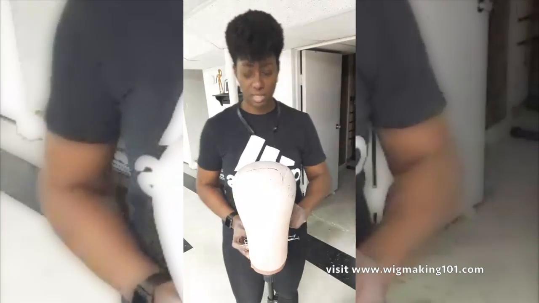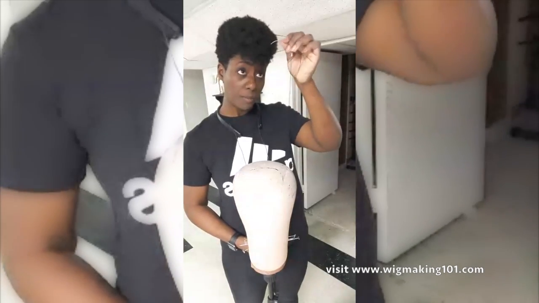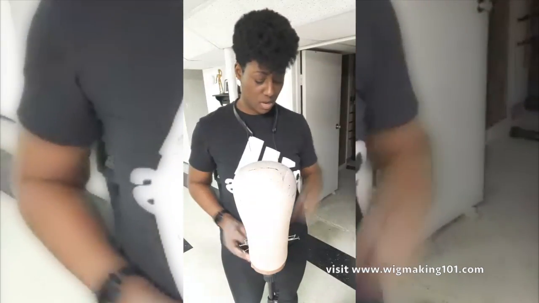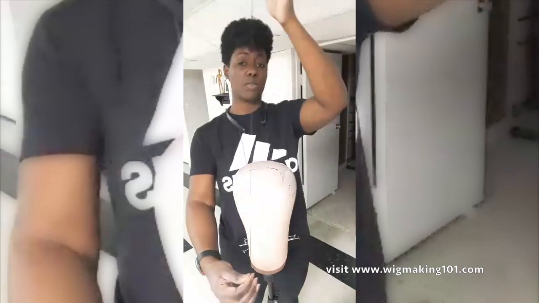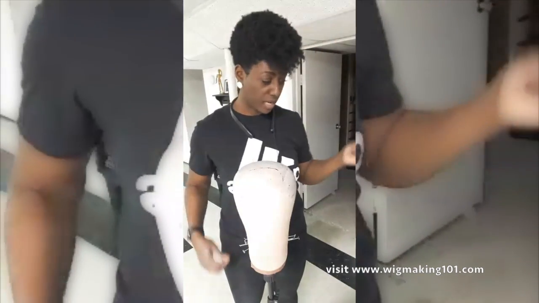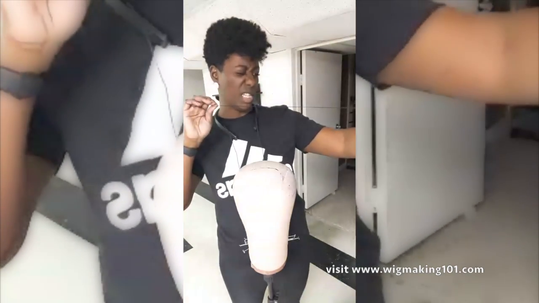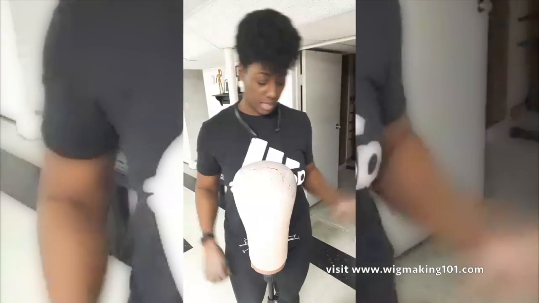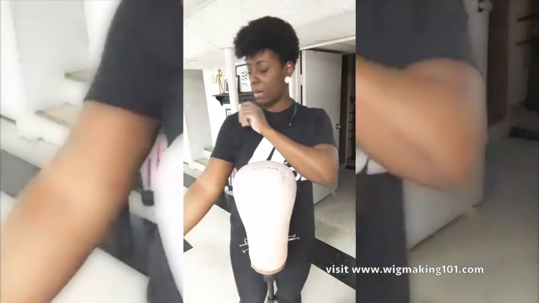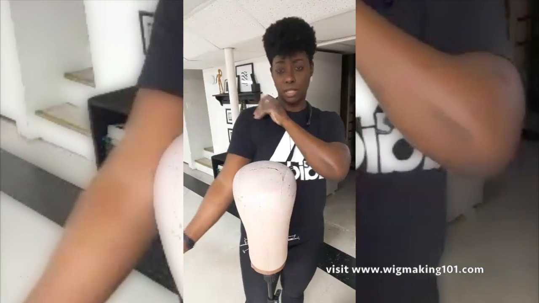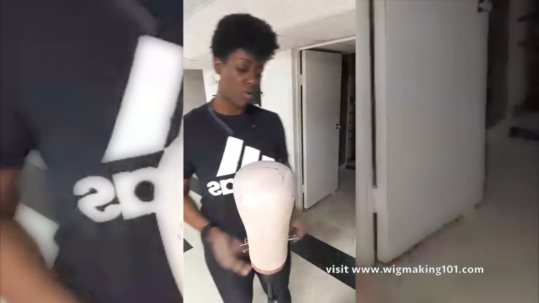I'm going to make sure that this is on the hook or on the needle, and it's folded. So it's actually 48 inches, so it's actually 24 in length, which is usually about almost the length of a person's arm. So I'm going to pin that there.